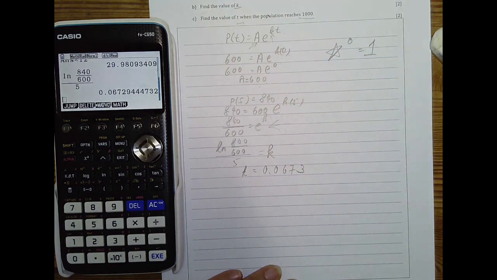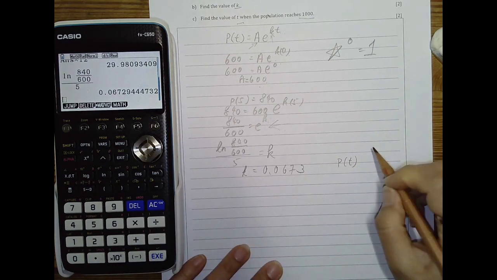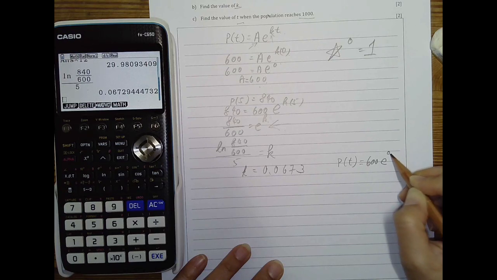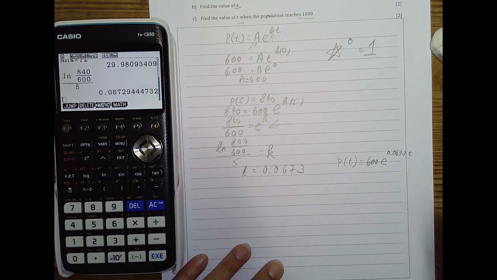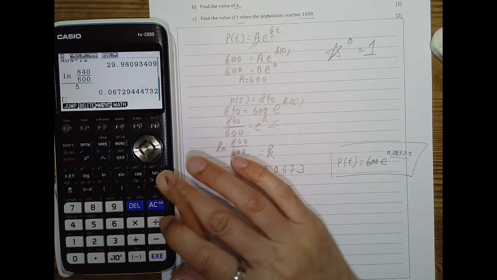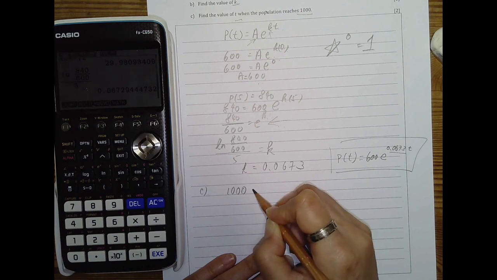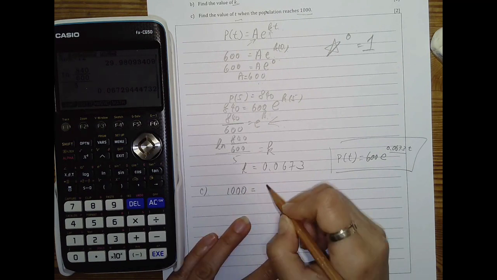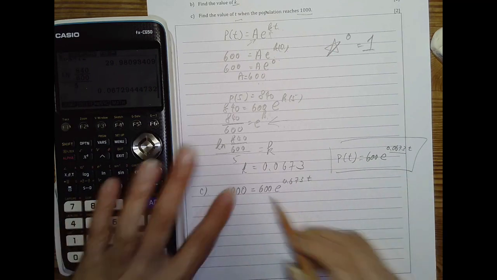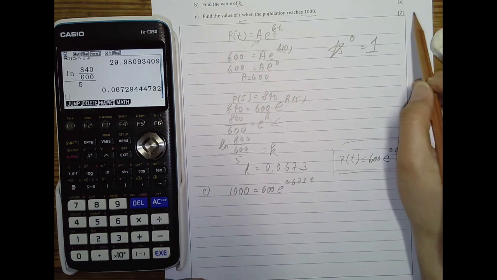Find t when it reaches 1000. So now we have our k, we have the t. Our new function should be P = 600 e^(0.0673t). Although when I calculate it, I will use a few more digits, but this doesn't matter too much. And then we could have 1000 = 600 e^(0.0673t). You can use log, which we did before, but I'll just type it on the calculator because it's a calculator function and only 2 points.